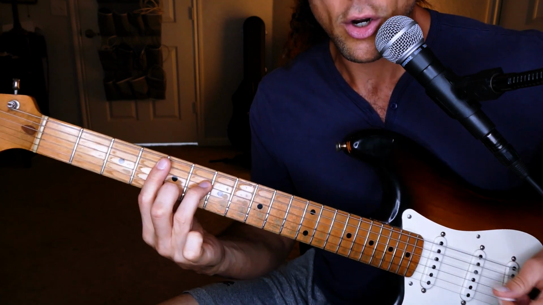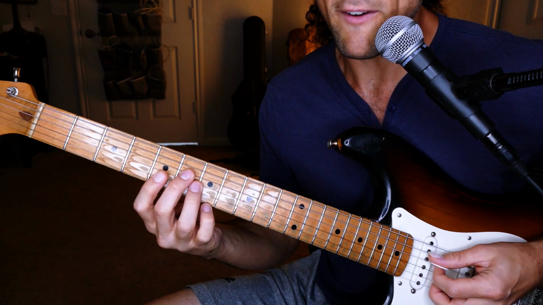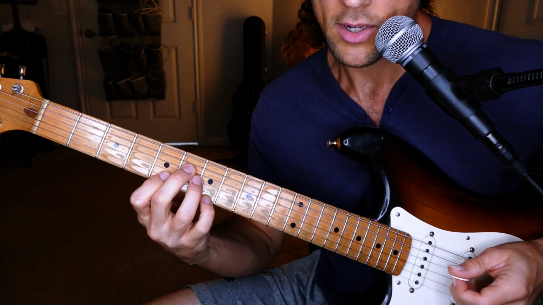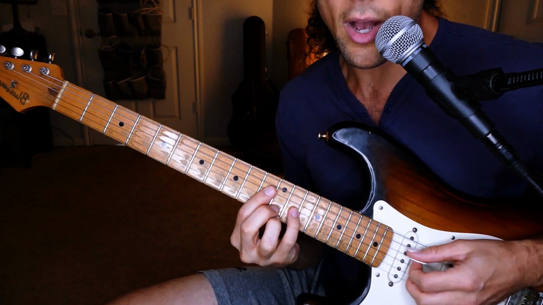So here's the first one, root in the bass. Next one, third in the bass. Next one, fifth in the bass. Next one, seventh in the bass. And then finally, root in the bass, just up the octave.